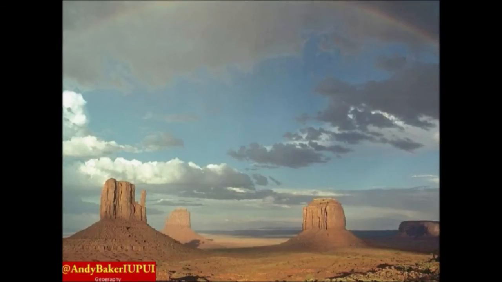Here we see an area from southern Utah. So one of the things we look at this landscape, what created it? Why does it look the way it does? Why do we have the Three Stooges here that are kind of remaining over time?